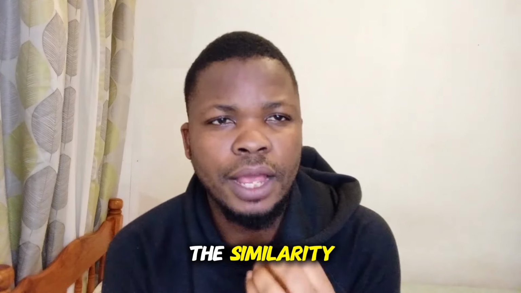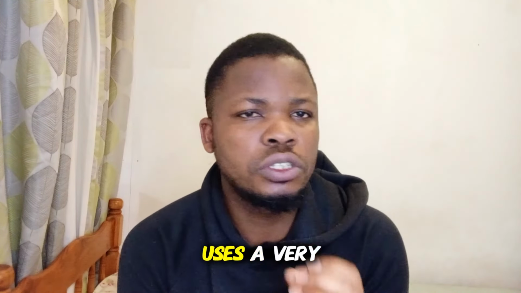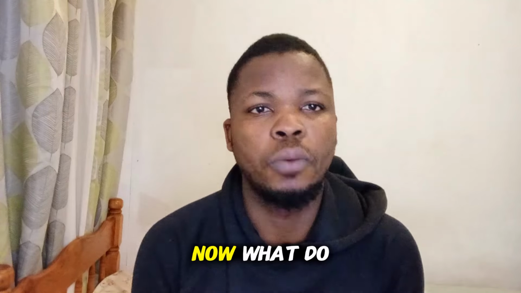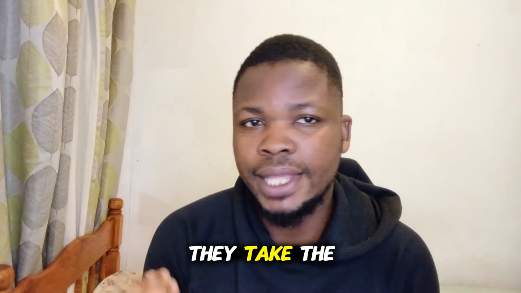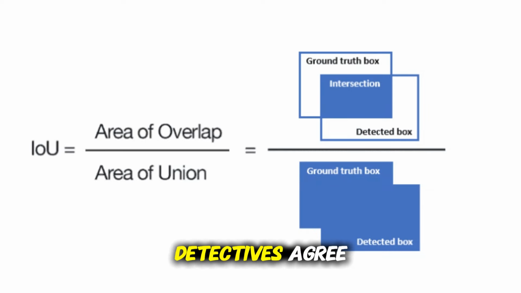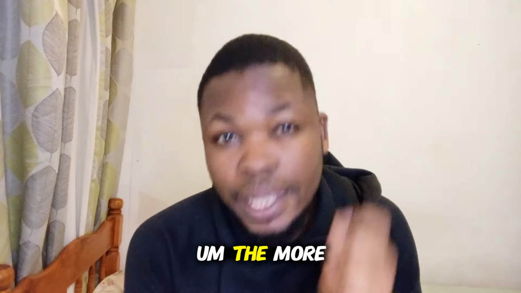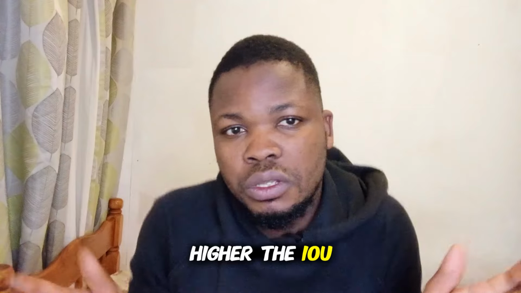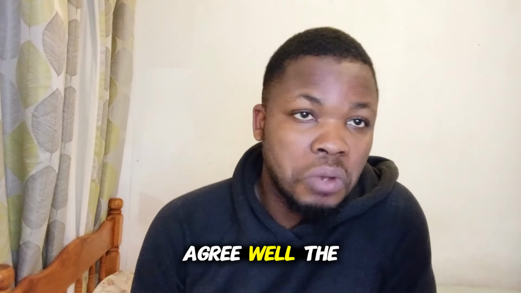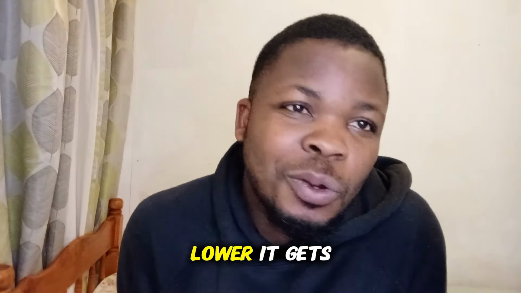So to measure the similarity, the city uses a very simple but powerful rule. They take the area where both detectives agree, and then they divide this by the total area covered by either of them, right? The more they agree, the higher the IOU. The lesser they agree, well, the lower it gets.